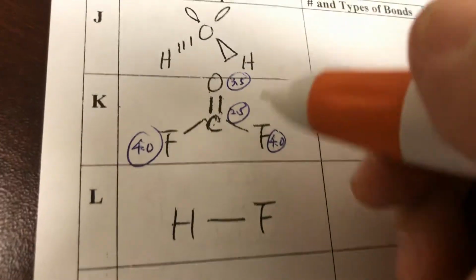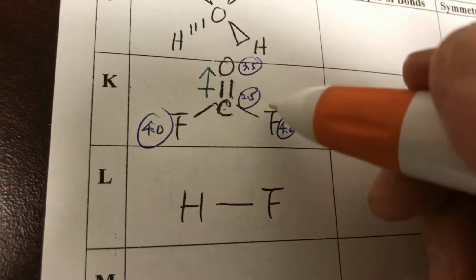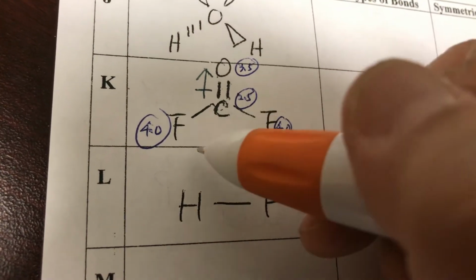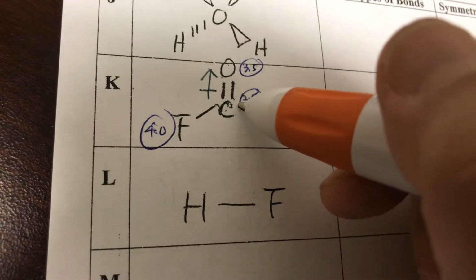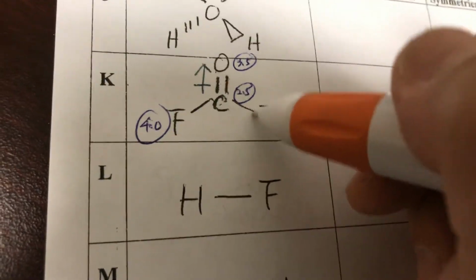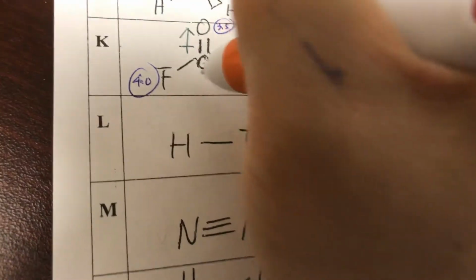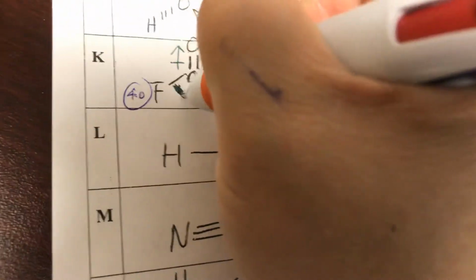Now C to O, dipole from C to O. The difference is 1.0. Now the C and F, the difference is 1.5. This also has a difference of 1.5. So thicker means a bigger delta EN than the C to O. So I'm going to draw a thicker dipole from C to F, a bigger one, to represent that the delta EN is bigger.